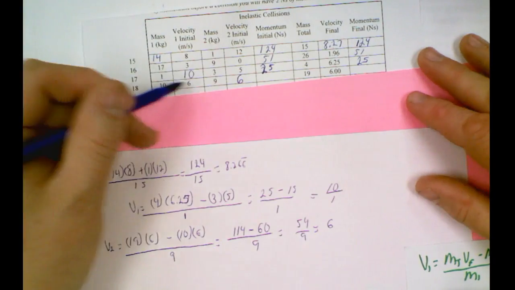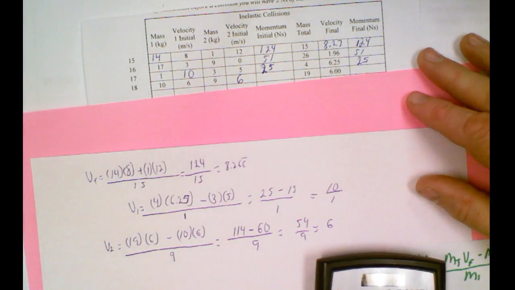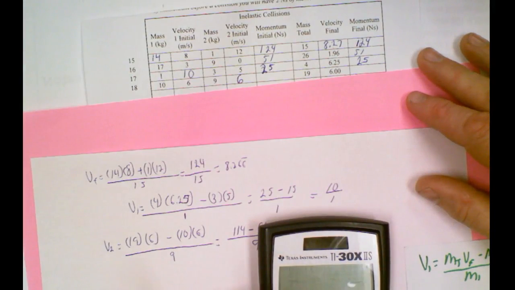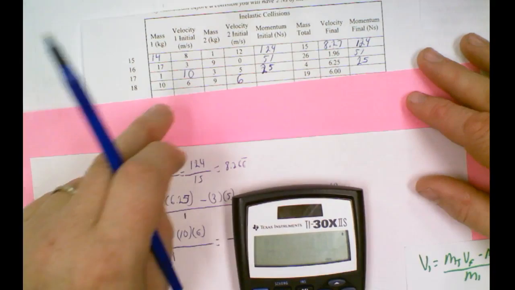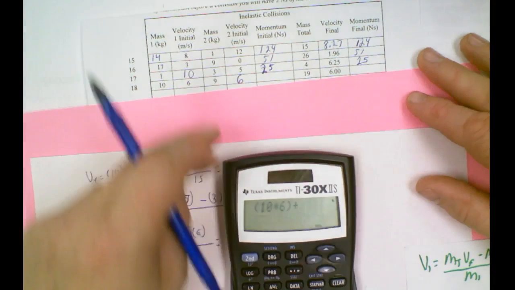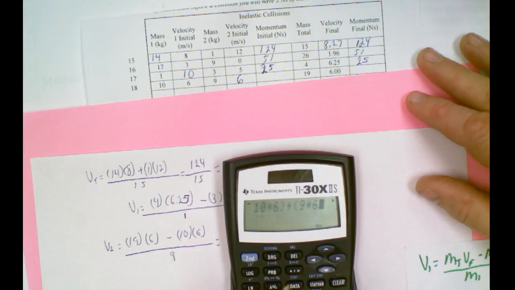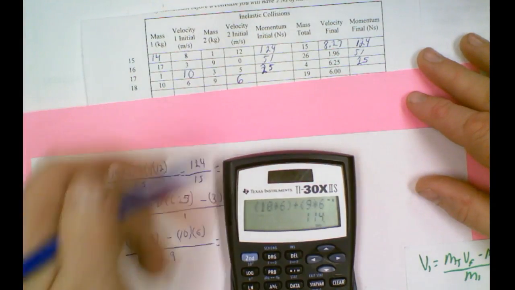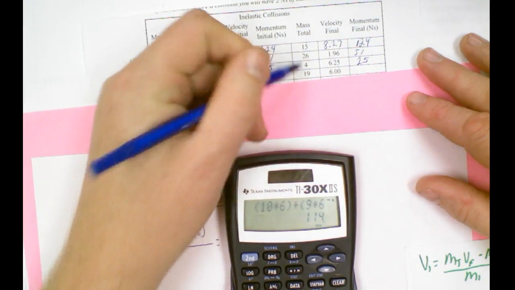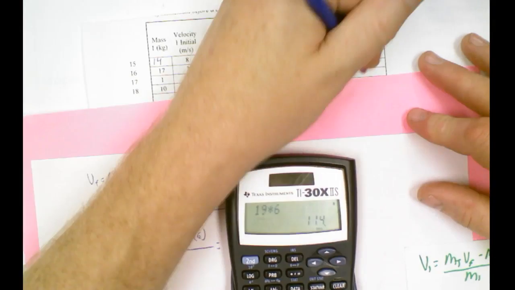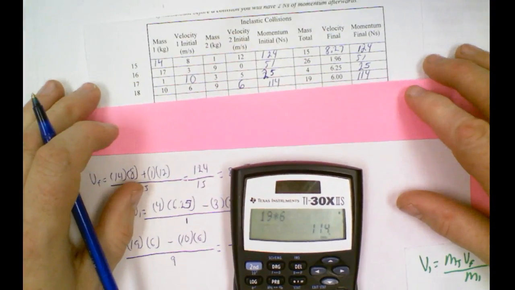And then we come along and double check all the numbers here. And it looks like this object didn't change velocity a lot. It just looks like it was doing the same thing before and afterwards. So 10 times 6 is 60. So let's do it. 10 times 6 plus 9 times 6. See, I have them in the parentheses. Mass times velocity plus mass times velocity equals 114. Let's check my numbers again. 19 times 6, 114. And lo and behold, I matched both times.